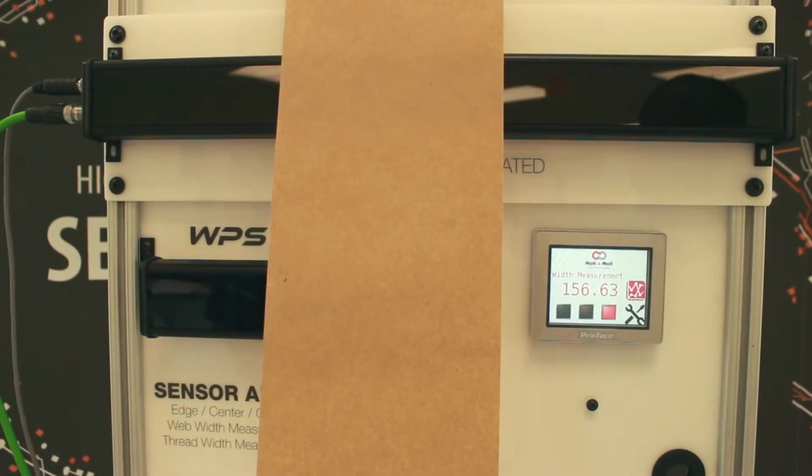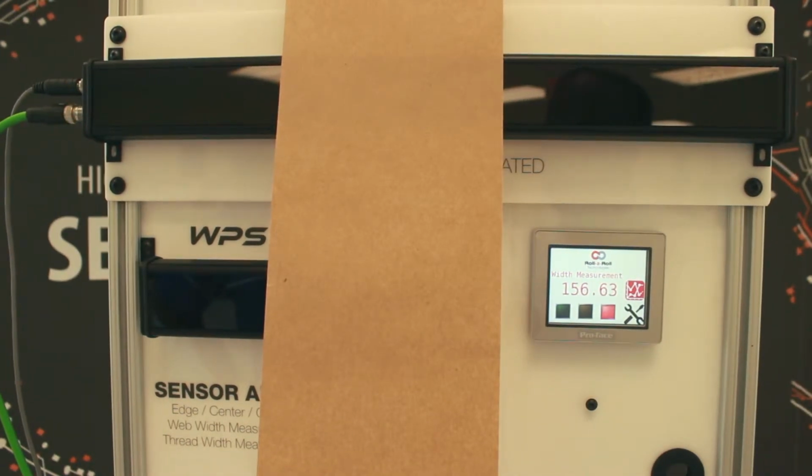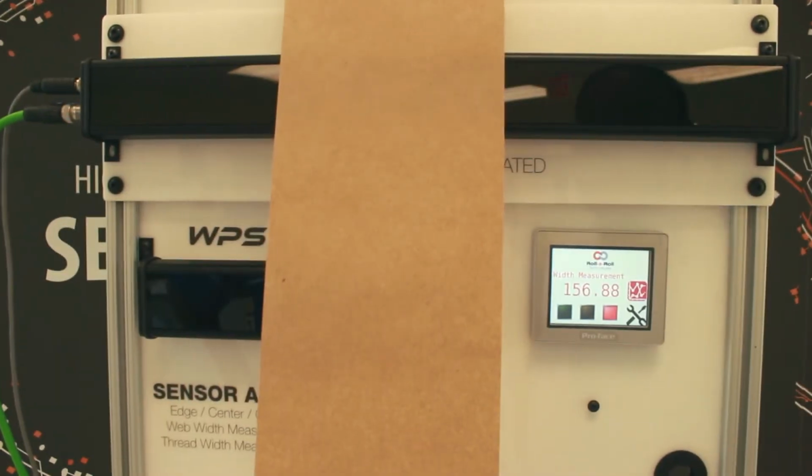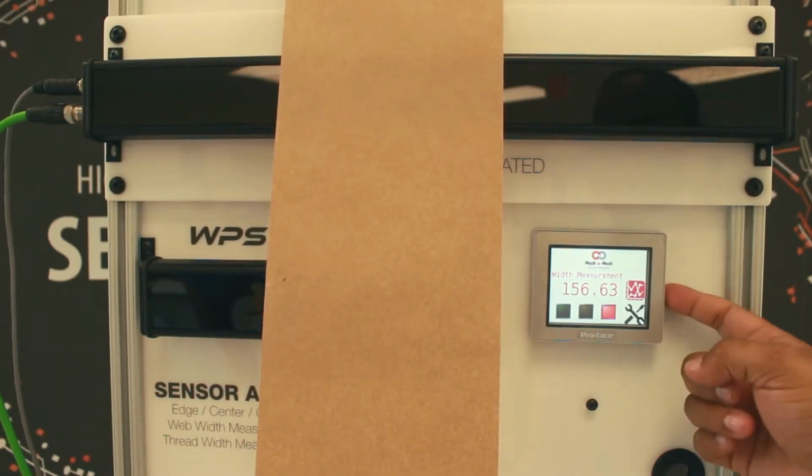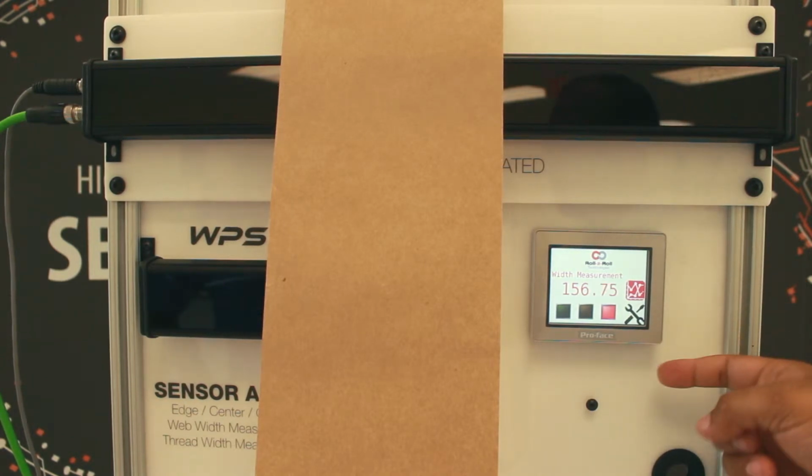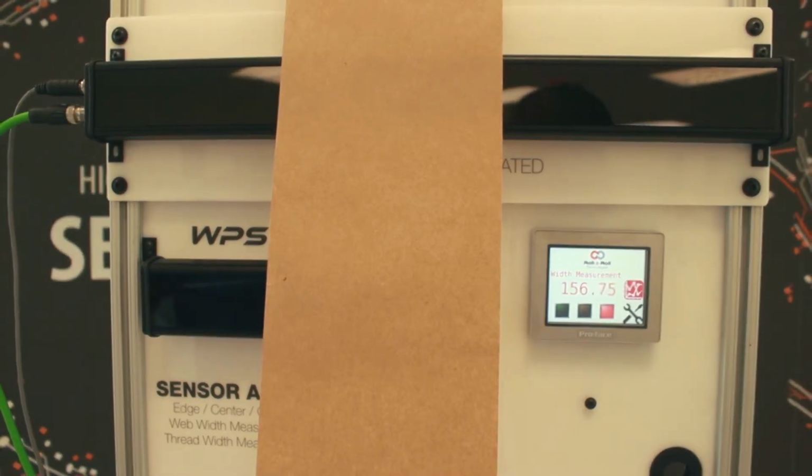Okay, this is a short video about how to set up the width measurement sensor. The first and foremost thing is the sensor has to be connected to the power supply and to the Ethernet, and then a cable goes into the PLC, and power for the PLC and for the Ethernet.